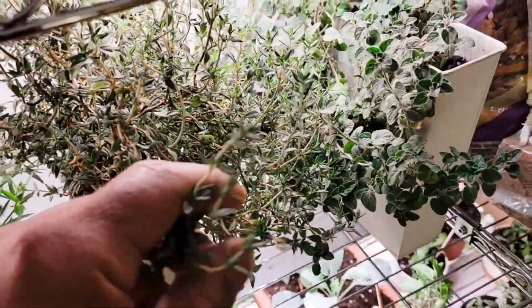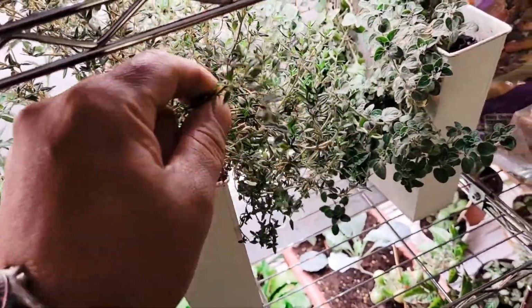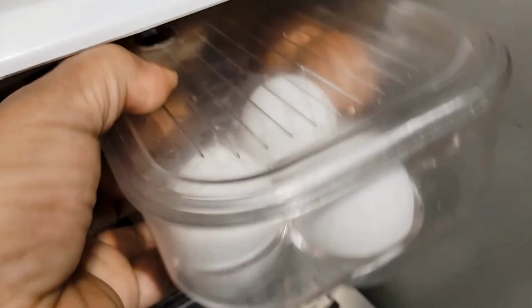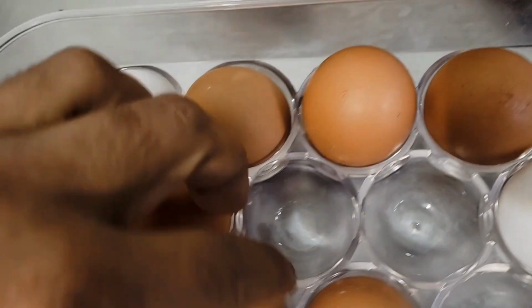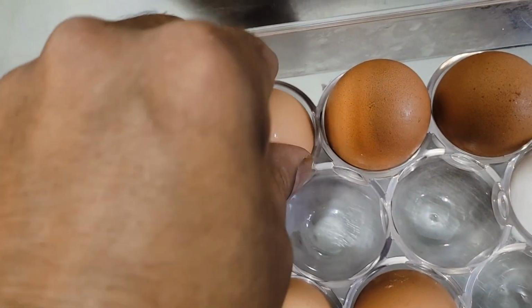Gotta get some thyme. I'm gonna do some nice scrambled eggs. Heading to the shop, I have somebody coming. I got to prep some screens for him. Let me get some eggs here. Yeah, I want some brown eggs. So I'm just gonna pick up my brown eggs.